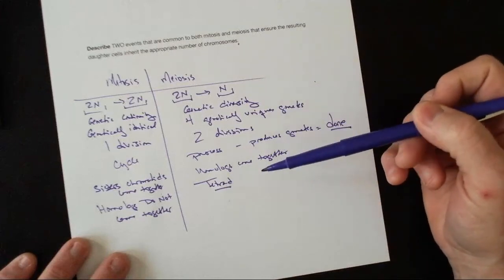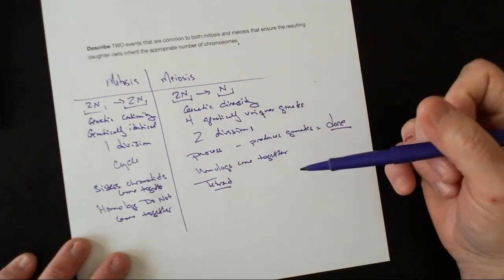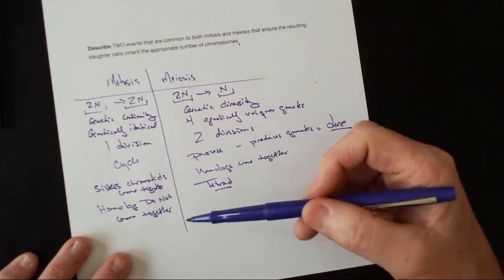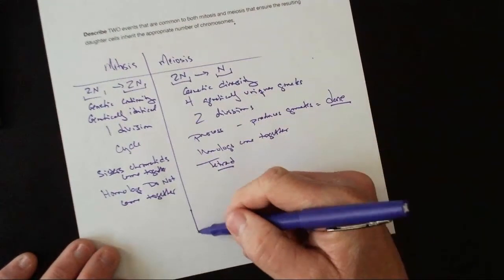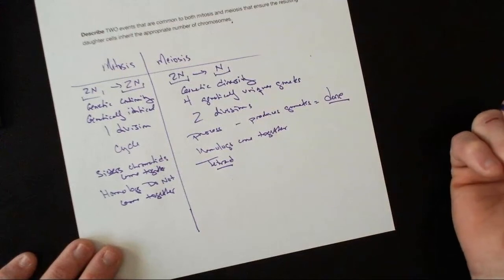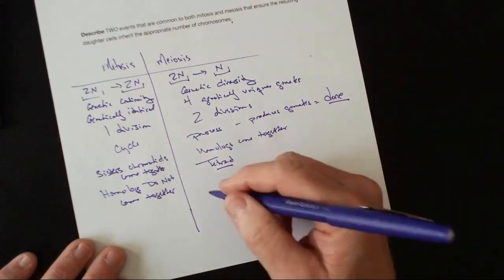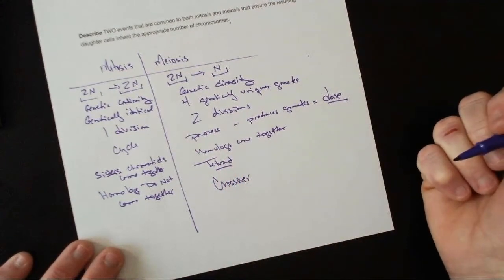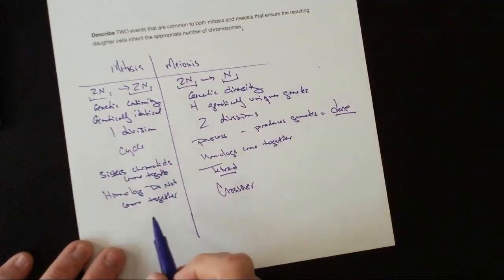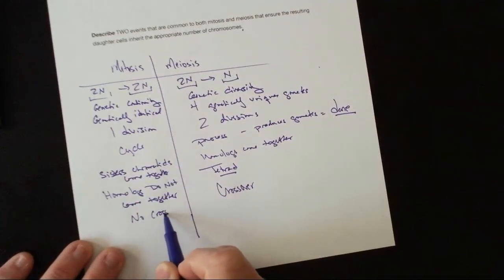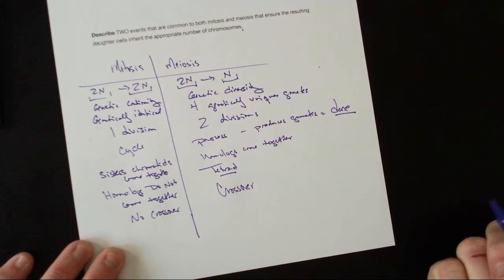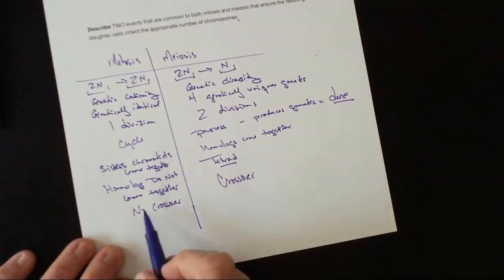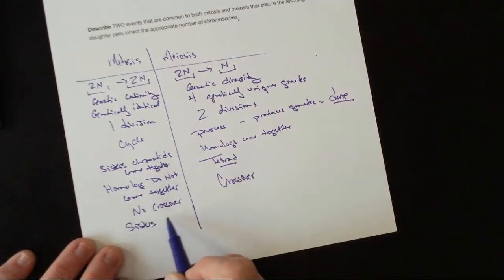And then during anaphase 1, what's pulled apart here? Well, homologs are pulled apart. And it's in anaphase 2 where the sisters are pulled apart. Well, what else is going on during that prophase 1? Meiosis has crossover. Remember that wonderful process that mixes up the genetic material. Mitosis has no crossover. Mitosis, what did I just say about being split apart during anaphase? Sisters are split during anaphase.